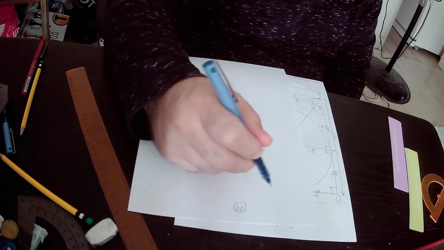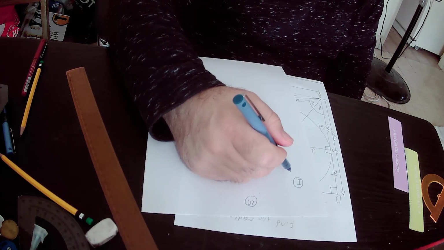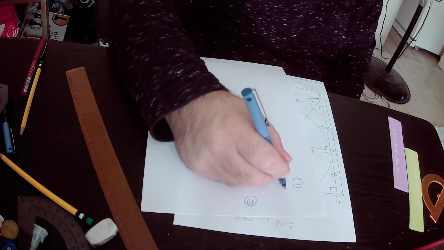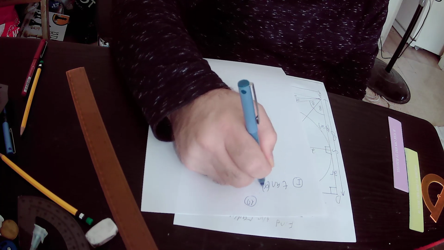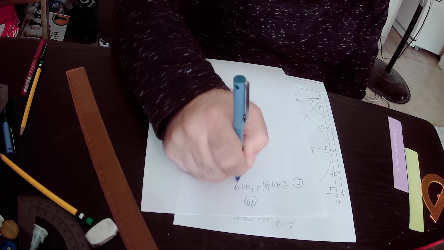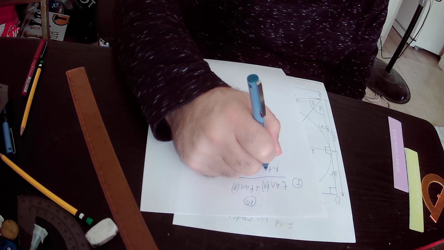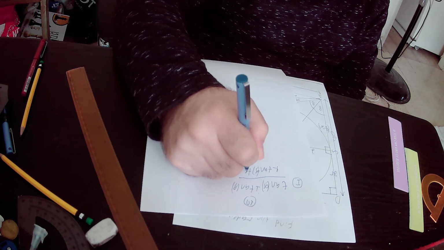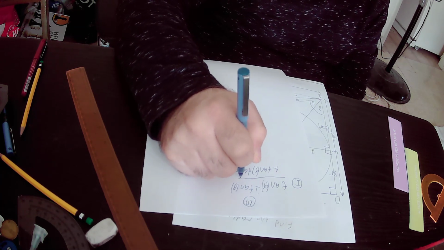Instead of tangent of alpha plus beta, we will write down its value according to the trigonometric identity: tangent alpha plus tangent beta over 1 minus tangent alpha times tangent beta. And it equals 1.